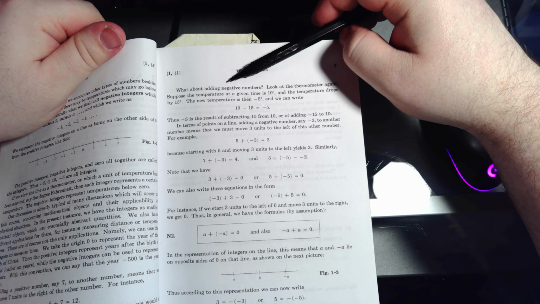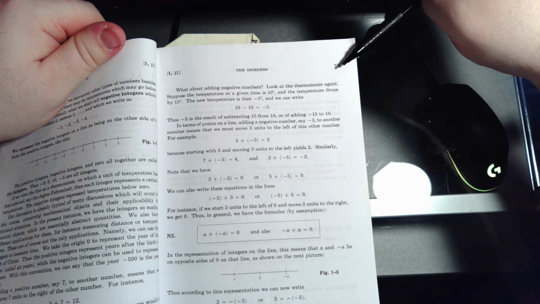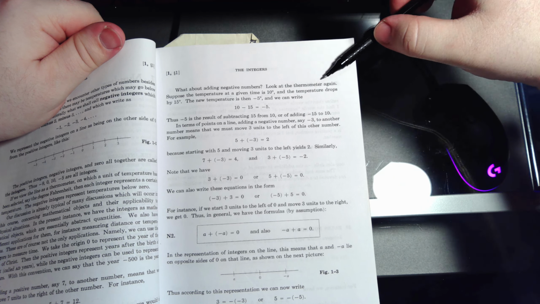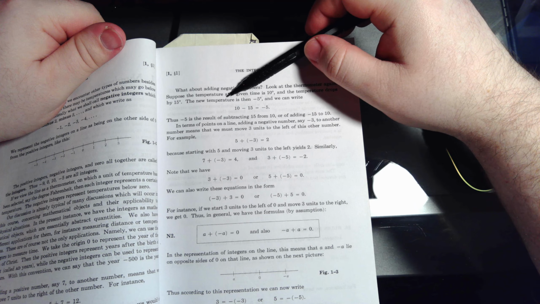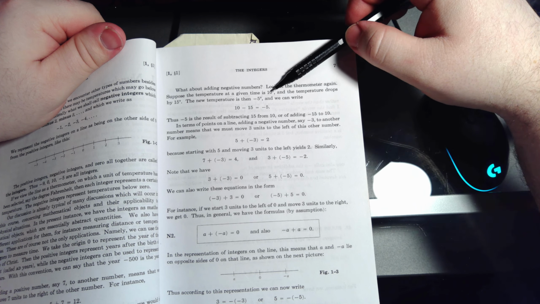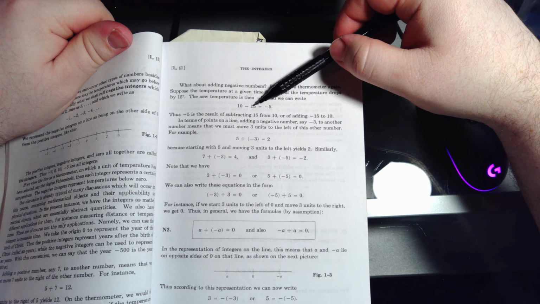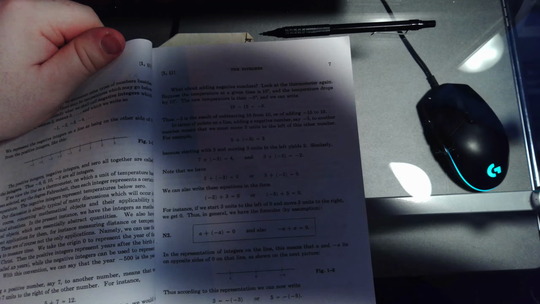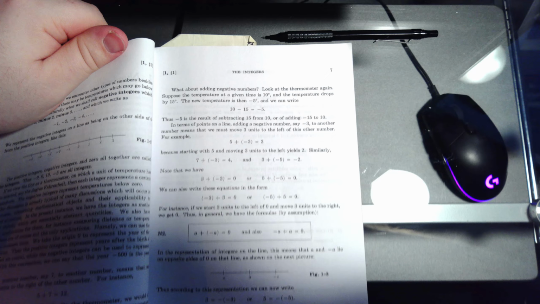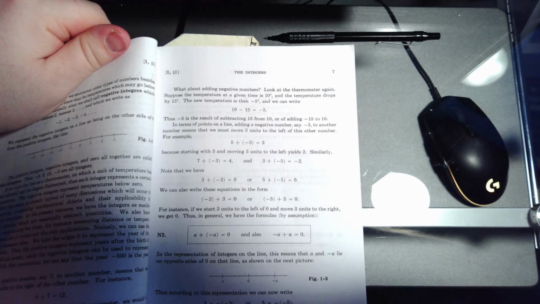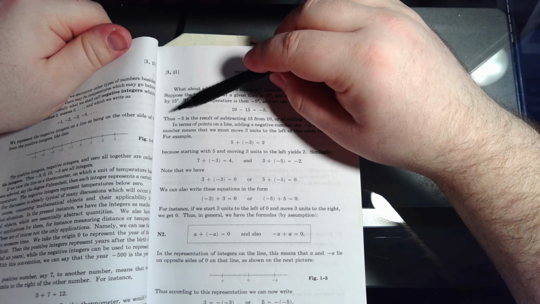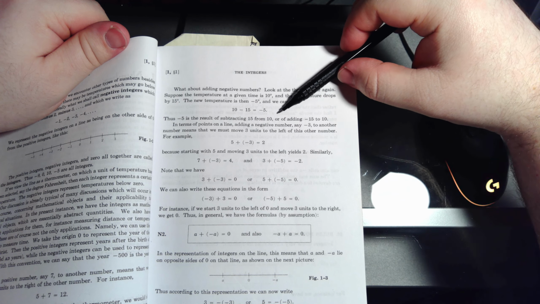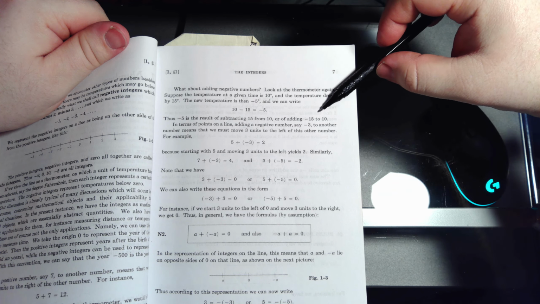What about adding negative numbers? Look at the thermometer again. Suppose the temperature at a given time is 10 degrees, and the temperature drops by 15. The new temperature is then -5 degrees, and we can write 10 minus 15 equals -5. Thus, -5 is the result of subtracting 15 from 10, or of adding -15 to 10.